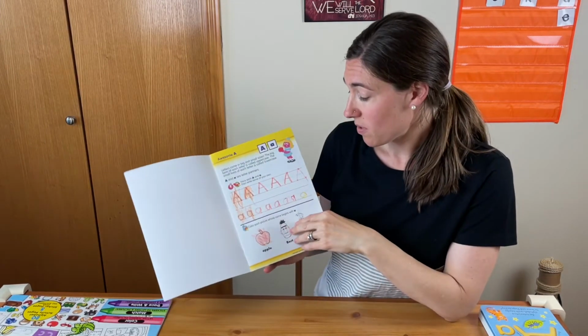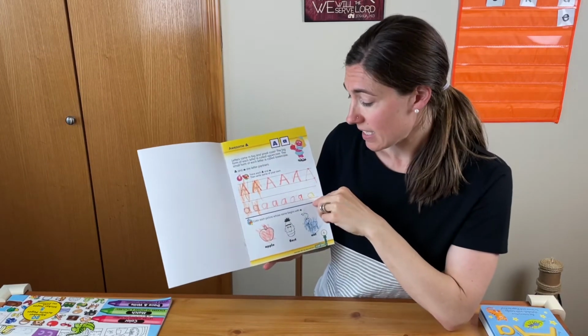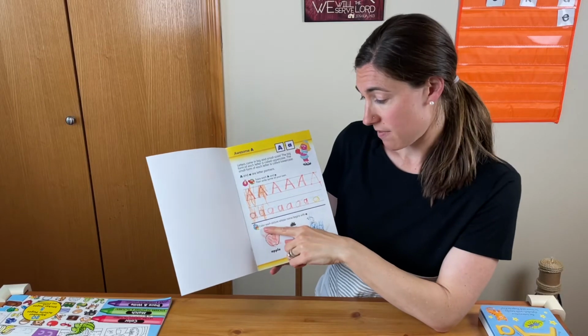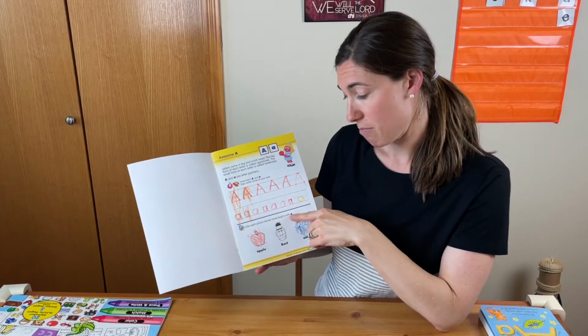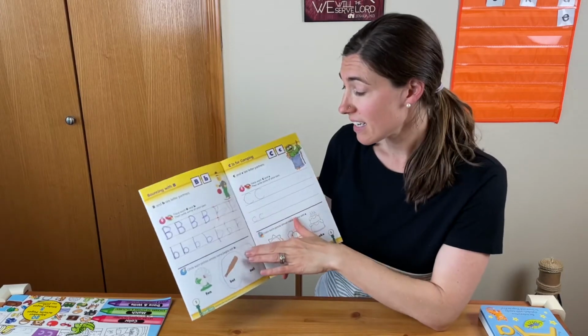This is one that we've been going through, and it's got uppercase, lowercase, and it's just great for identifying. It's got color, a picture whose name begins with A. Okay, so just again, more practice.